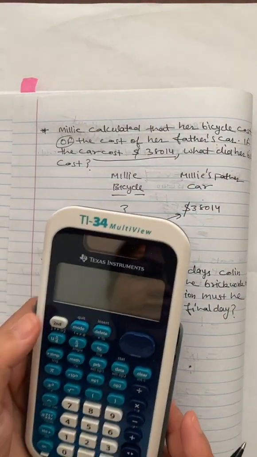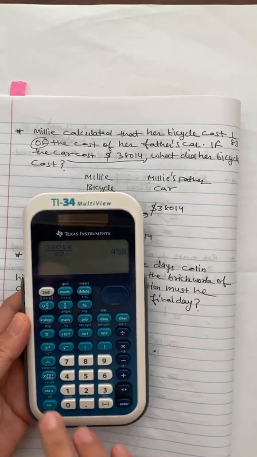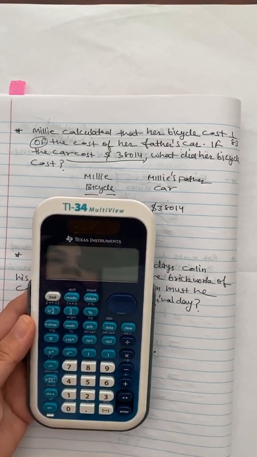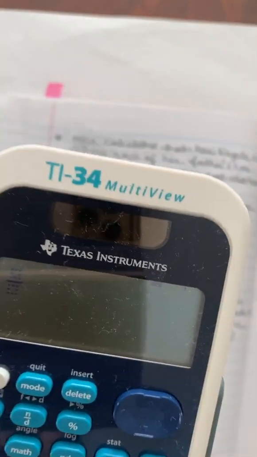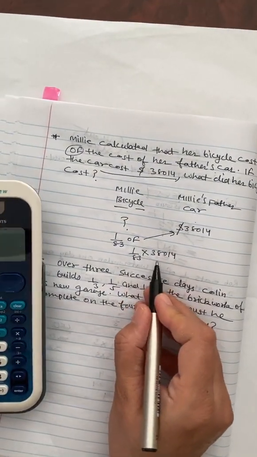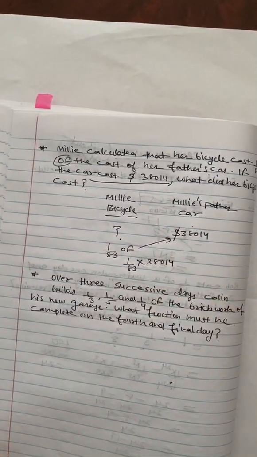So here I'm using the fraction feature which you have in your calculator. So you enter this in your calculator and then you can find out the answer.